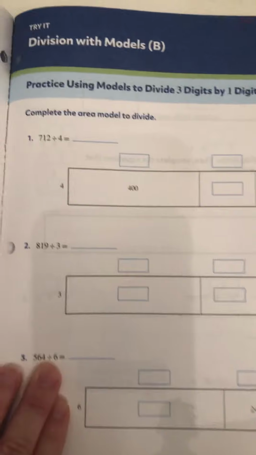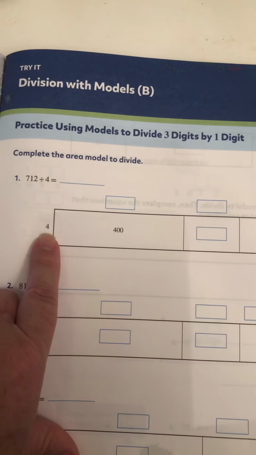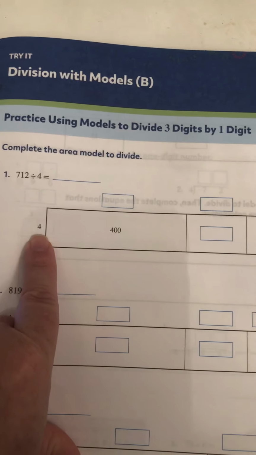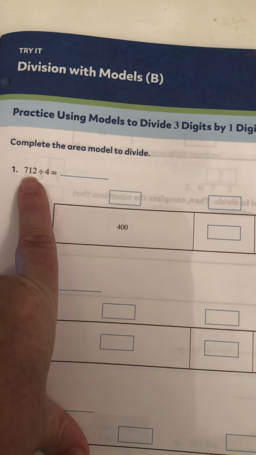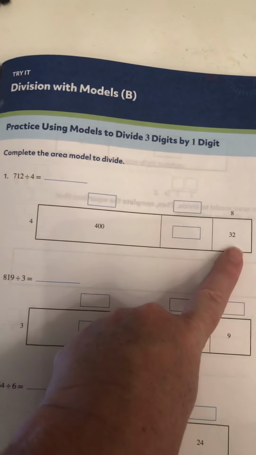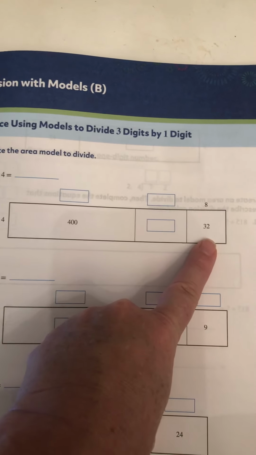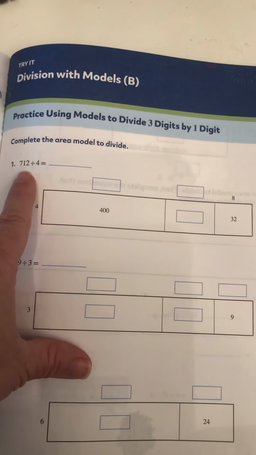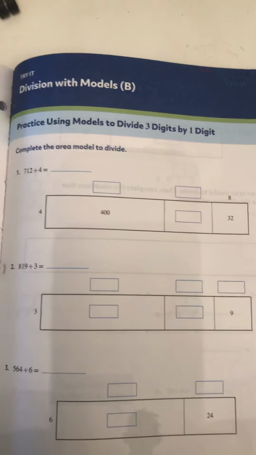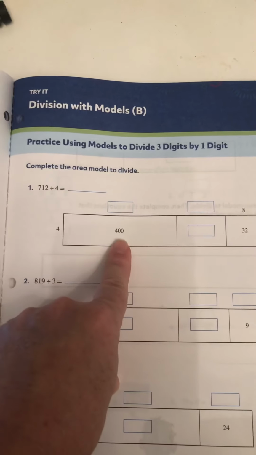So remember, when we're using area models to divide, our divisor is going to go on the outside of our area model. So here our divisor is 4. That's going to go on the outside. Now this number 712, this is the total number we're starting with. This is the number that we are going to try to get as close as we can to without going over it, okay? So we're going to take 712 and we're just going to stretch it out inside our area model so that we have some smaller, friendlier numbers that we can go ahead and multiply this 4 by in order to get to our product.